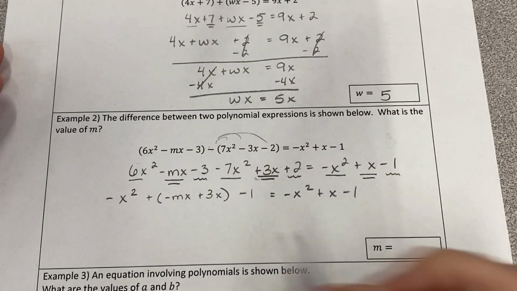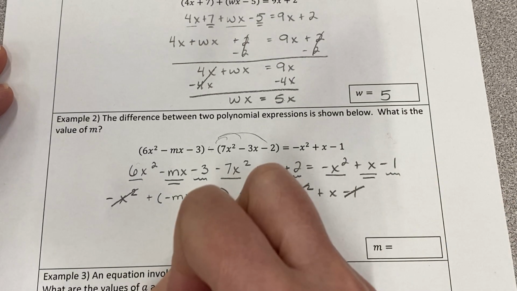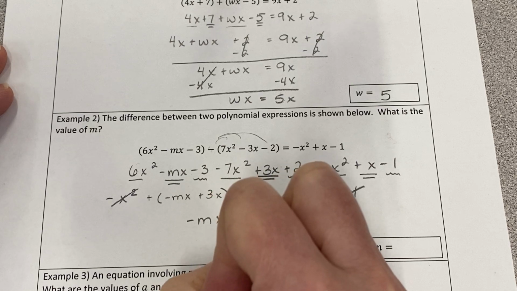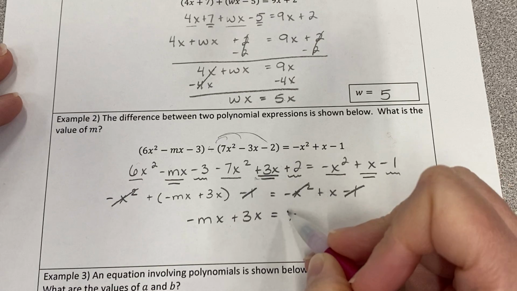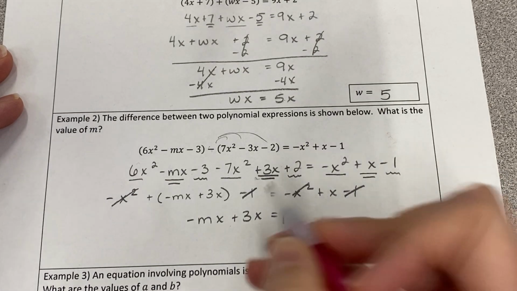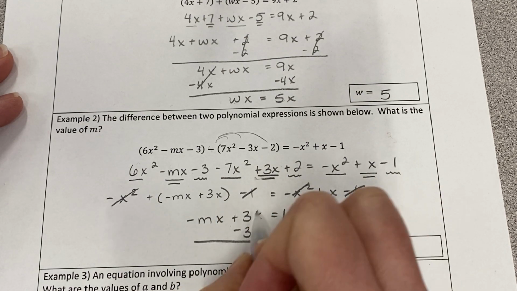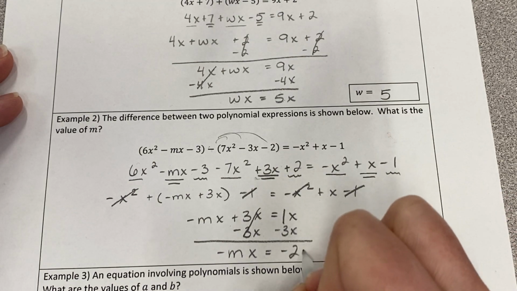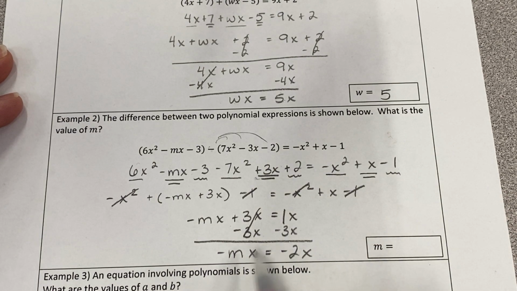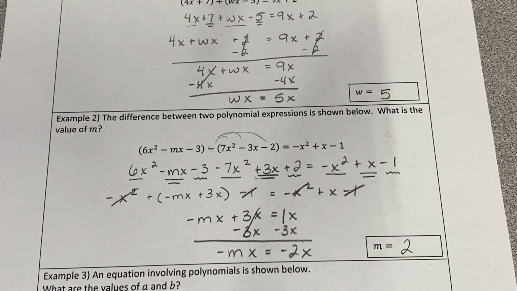Now I can cancel them from both sides, like those would cancel and those would cancel. And we are left with -mx plus 3x is equal to x. If you want to, you can put the 1 here. Subtract 3x from each side. So -mx is equal to -2x. So m must be a 2 because we already have the negative sign, we already have the x, so that must be a 2. Be careful that you don't put -2.